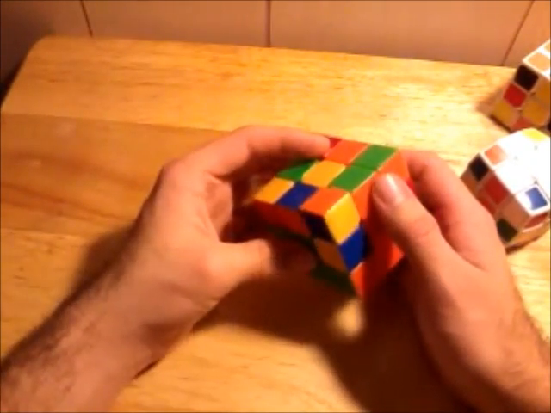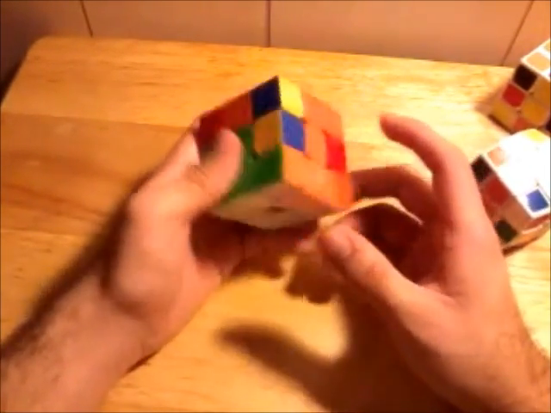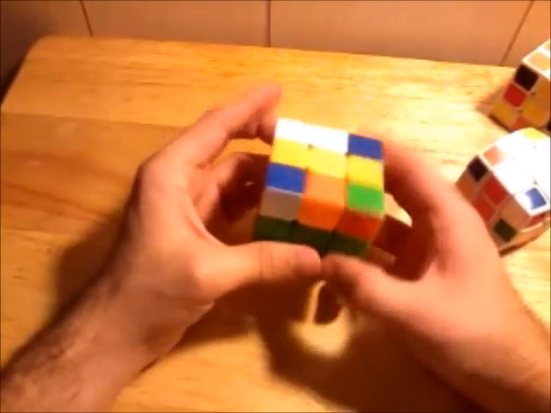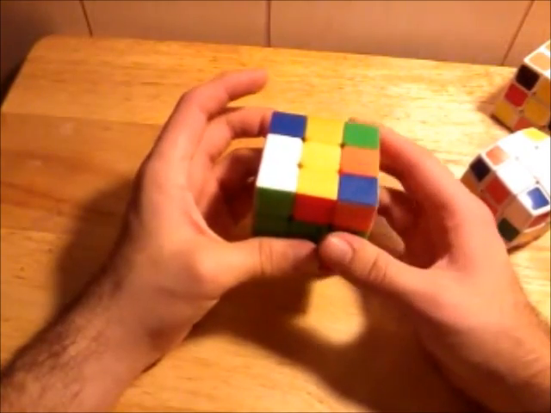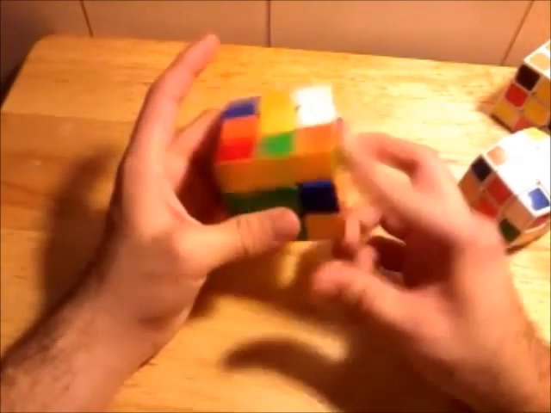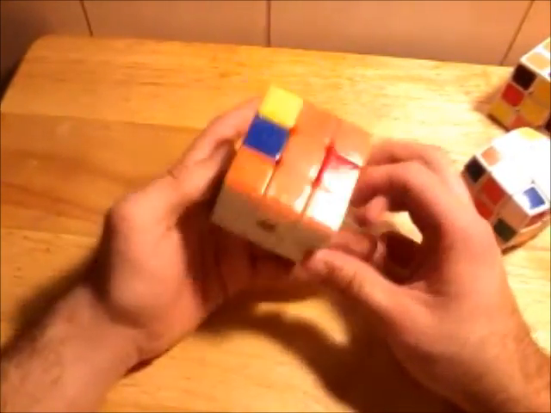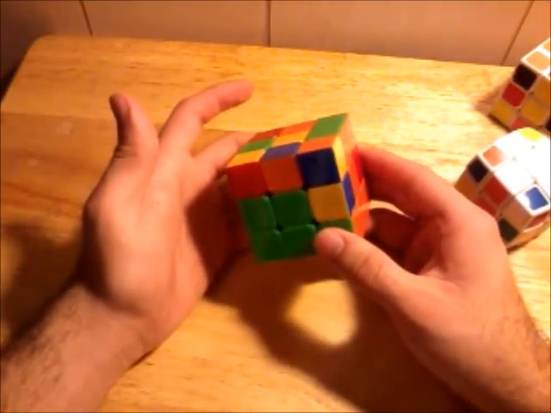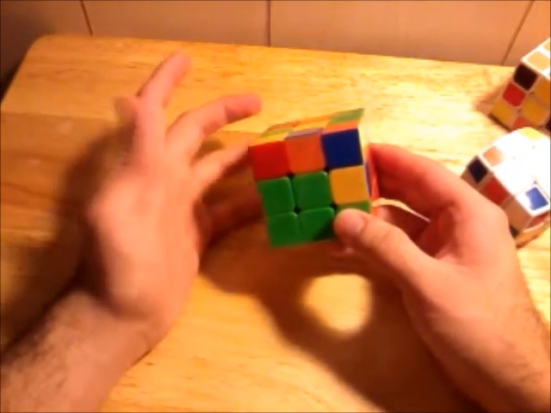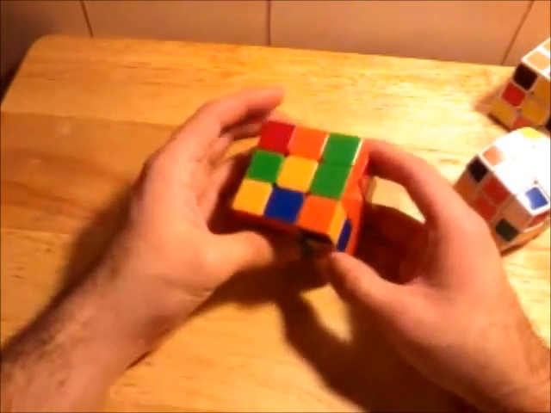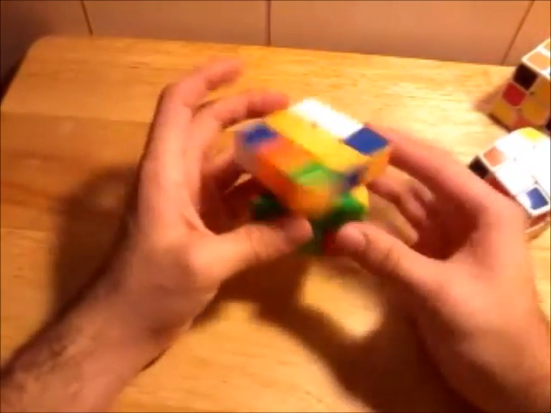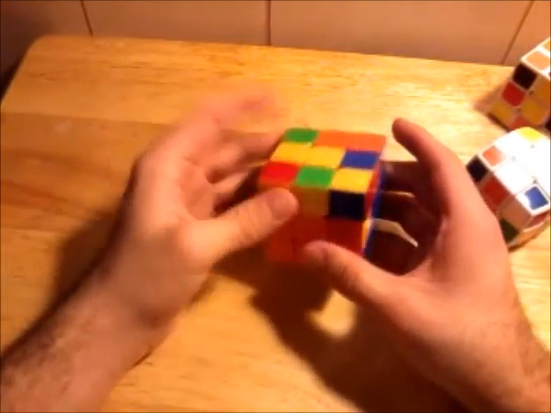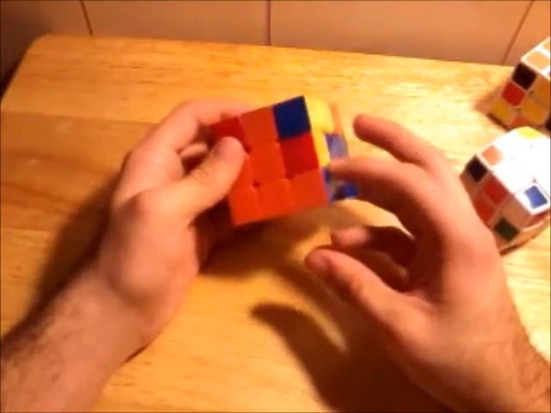Oh, that didn't work. No. So what we're going to do is we're going to try it again. This piece needs to go here, so it's R prime, U prime, R prime, U prime, R prime, U prime, U, R, R, U prime. Sometimes you might have to do this a couple of times because as I said, this is a simple method, and if you screw the algorithm once, you might not get it. So try it over and over again until you actually get the piece. That was the demonstration.